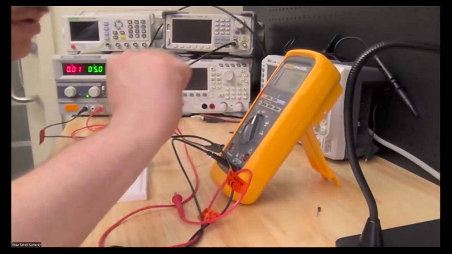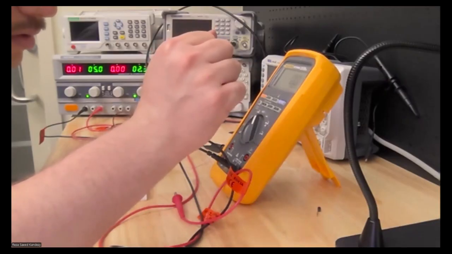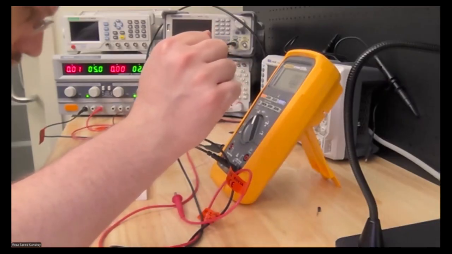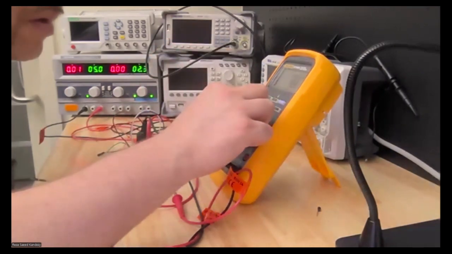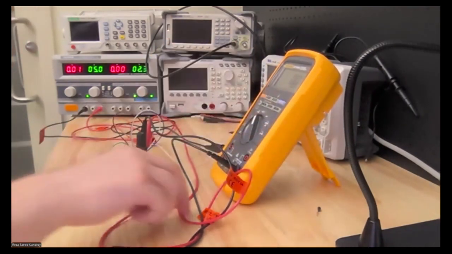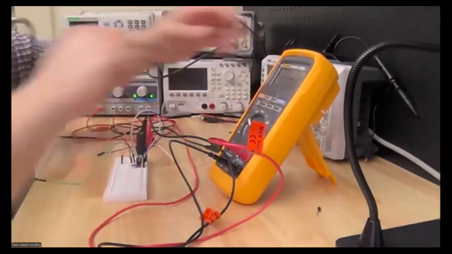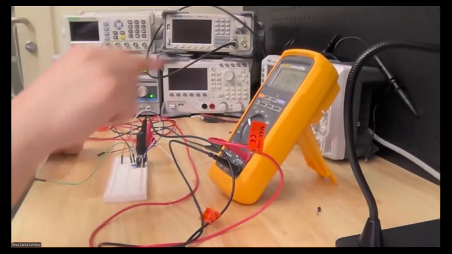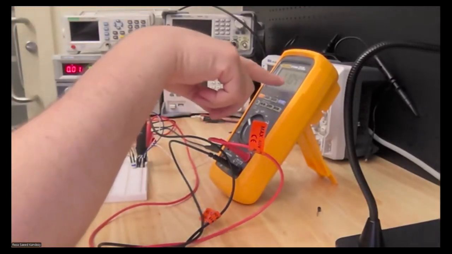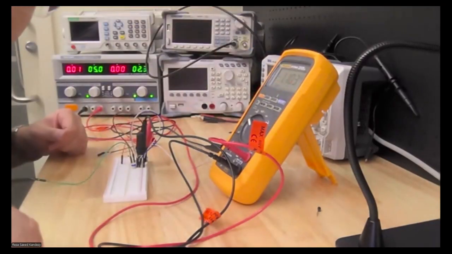Millivolt. Okay, what's happening? Oh, okay, my probe is not connected. Sorry. Okay, volt. I see 1.1 volt between collector and emitter.